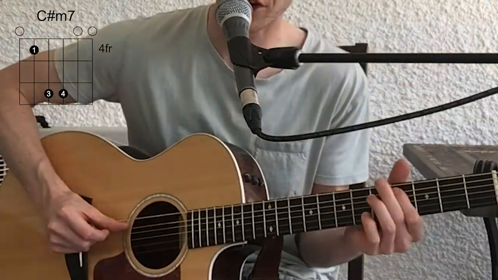And you can slide that down to the 4th fret, and that's a C sharp minor chord. And if you know your notes along your fretboard, it really helps because you'll know that this is a C sharp. C sharp minor, and you can move that down to the 2nd fret, and that's a B chord. It's actually a B suspended 4, B add 4 I should say.